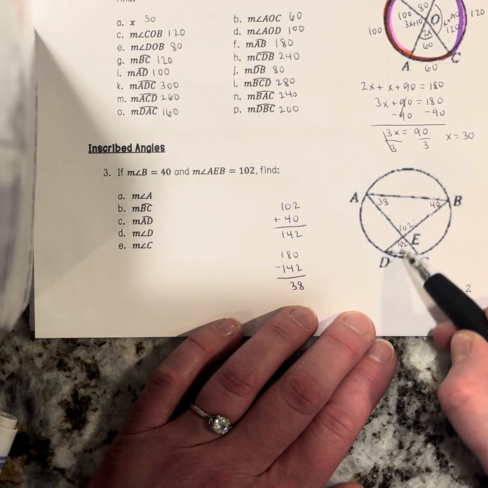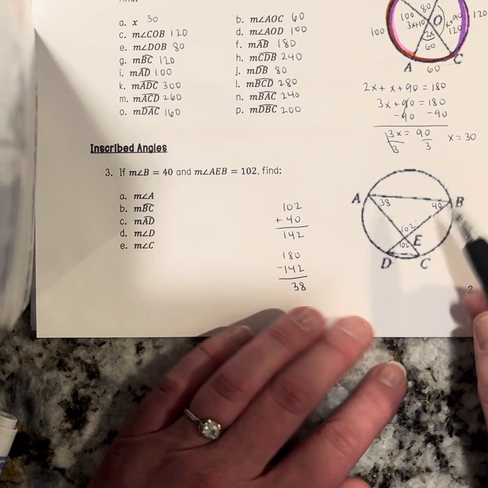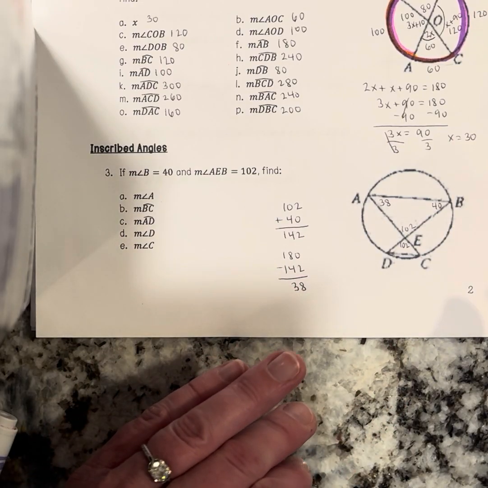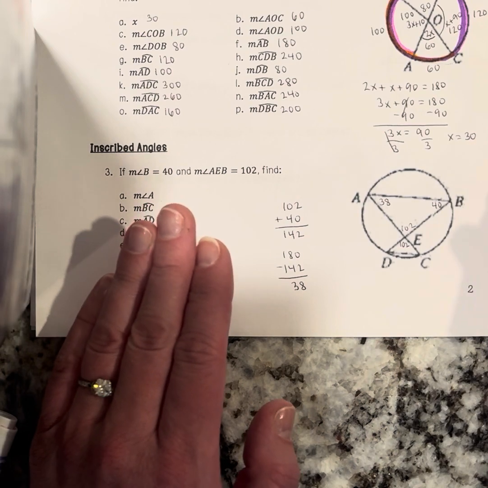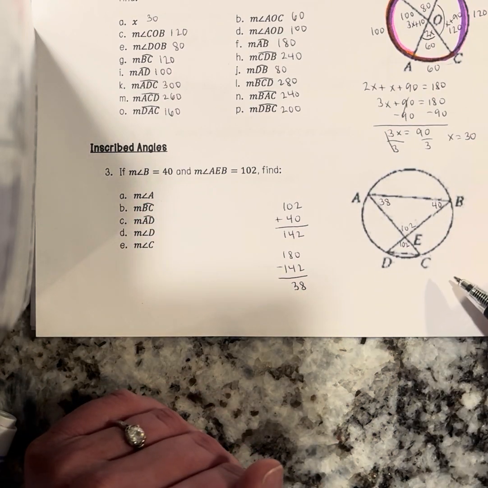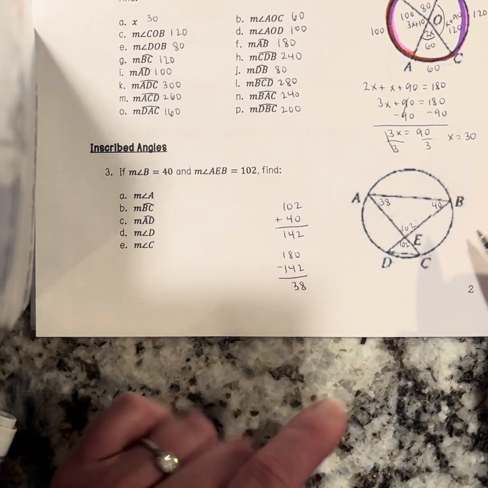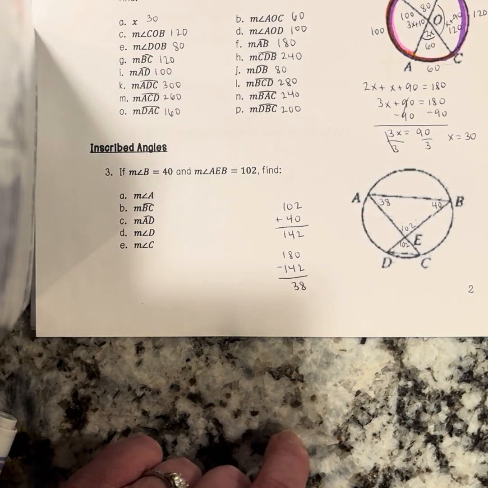If these are parallel, then I can use the Z, but I don't see anything here about things being parallel. And man, our 38 and 40 are pretty close to each other, so the angles are going to look pretty similar regardless. So let's look at the inscribed angles.